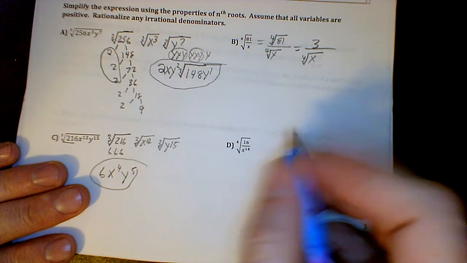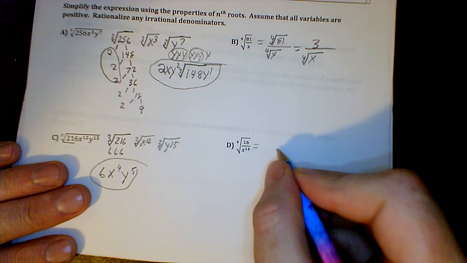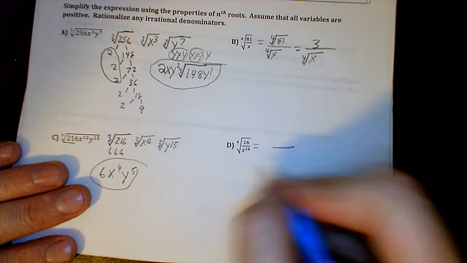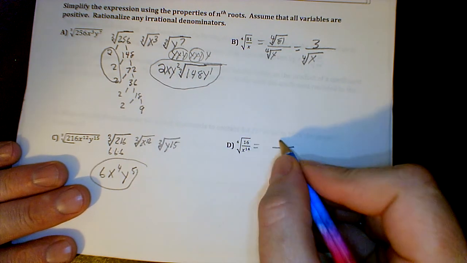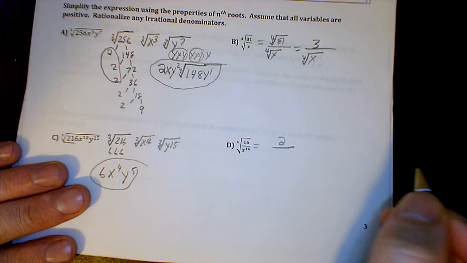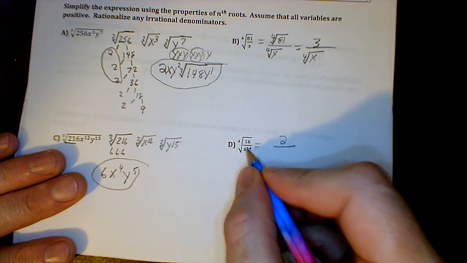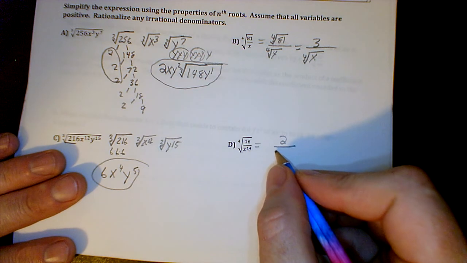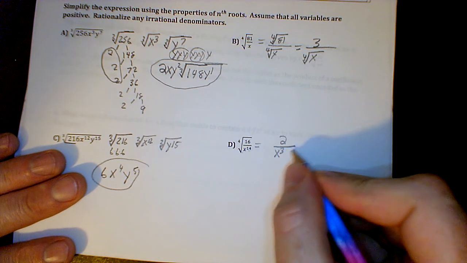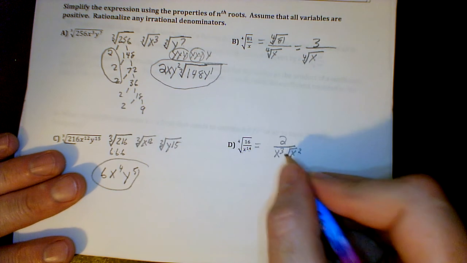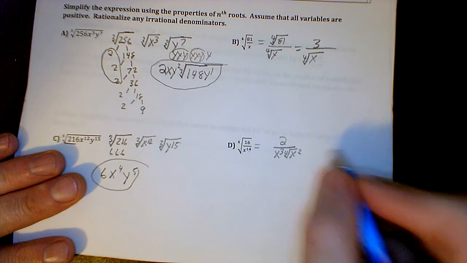This guy right here. So that's really not how I do it. When I do it, I just think about each root. I know the 4th root of 16 is 2. And watch how I do this. 4 goes into x to the 14th, right? 4 goes into 14 3 times with 2 left over. And I put my 4th root right there.